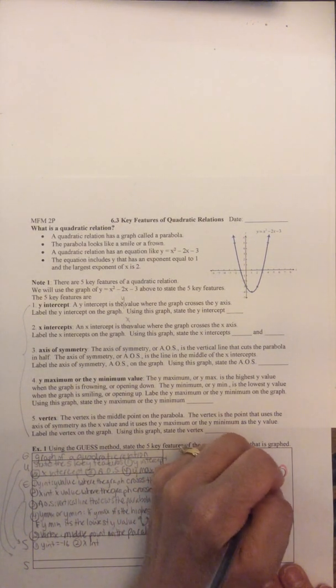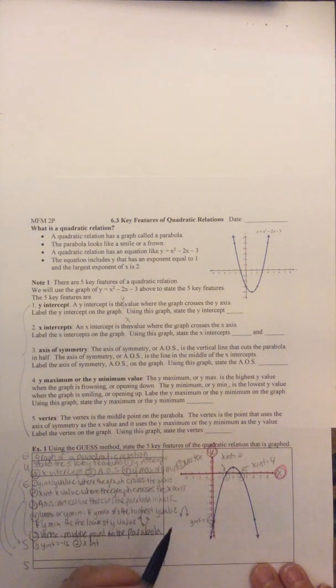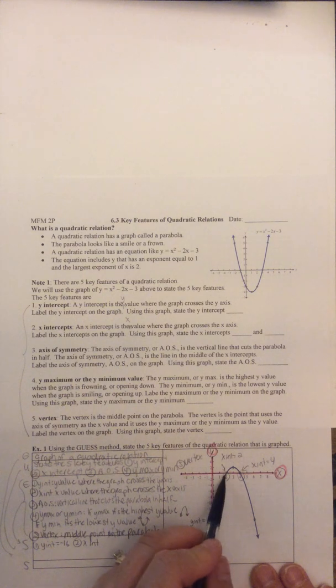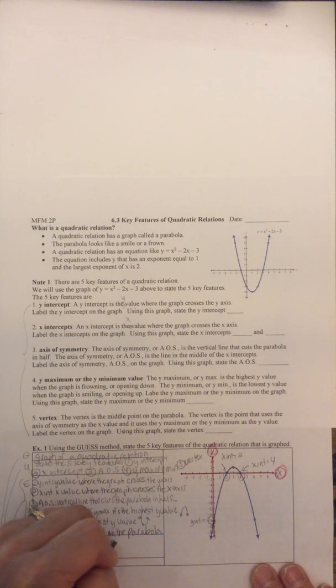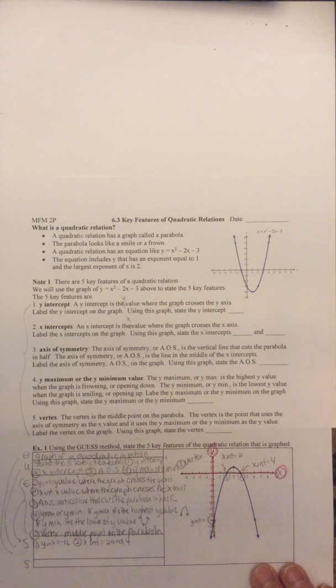Because a parabola has two sides, you're going to have two intercepts. So the x-intercepts equal 2 and 4.